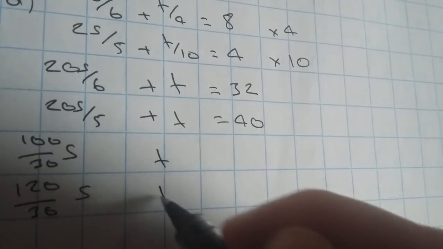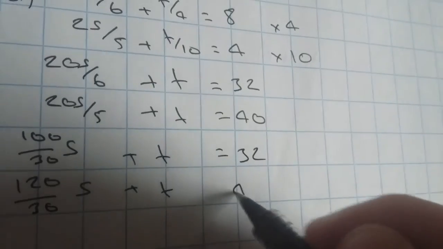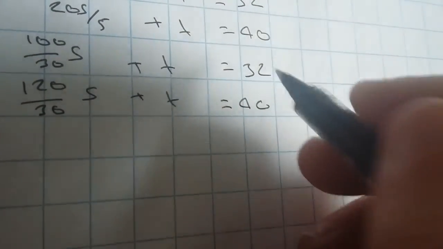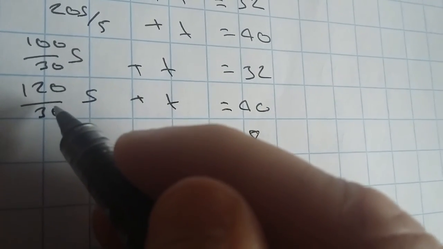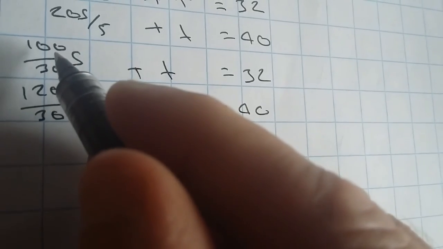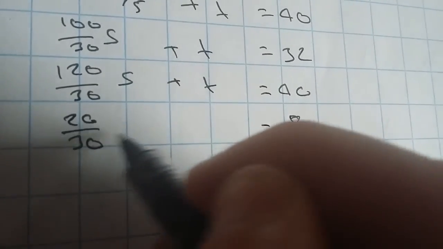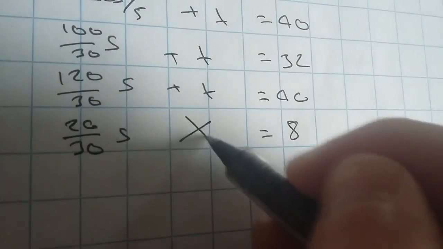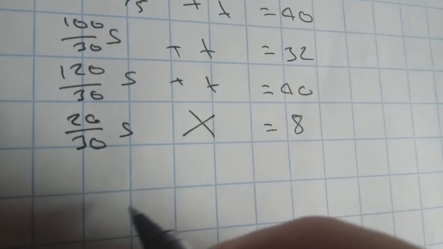I've still got 2 T's there, 32 and 40. Can now do that takeaway. 40 take away 32 is 8. 120 over 30s take away 100 over 30s, just easy with 20 over 30s, and I've done T take away T to get rid of it. That's the whole point, I've eliminated it. So I've got 20 over 30s is equal to 8.